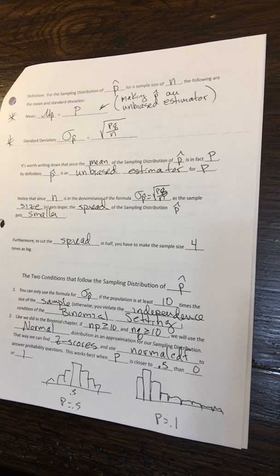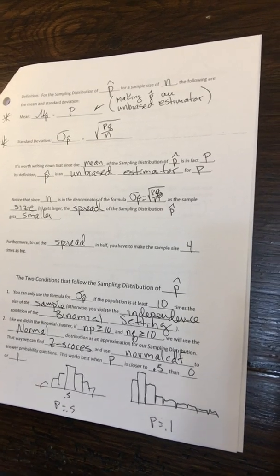Okay, let's go to the next page and look at a couple examples. Now that we've got all this theory and formulas, let's do something with them.